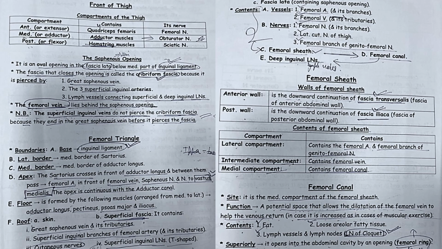Superficial inguinal veins do not pierce the cribriform fascia because they end in the great saphenous vein before it pierces the fascia. Alright, done and dusted. Now we have the femoral triangle. The femoral triangle has four boundaries: apex, base, lateral border, medial border. The base is going to be the inguinal ligament.